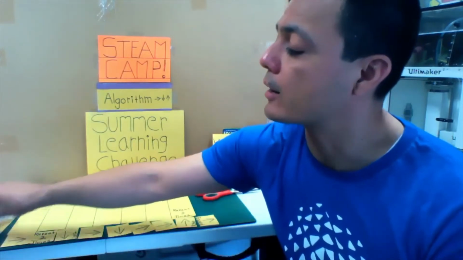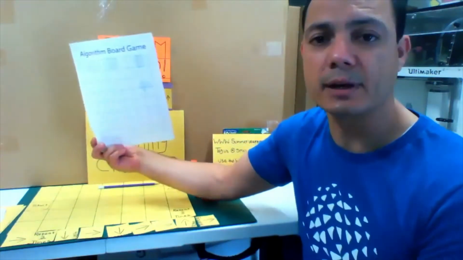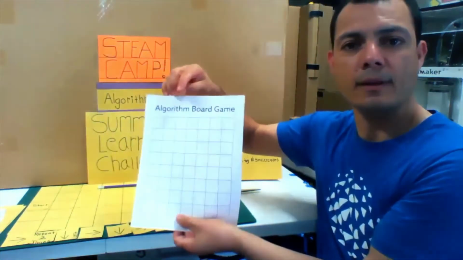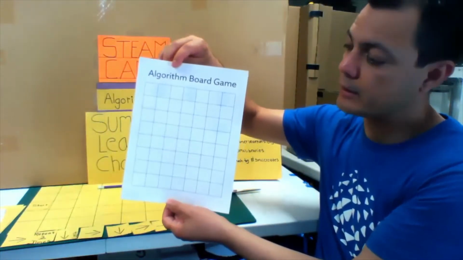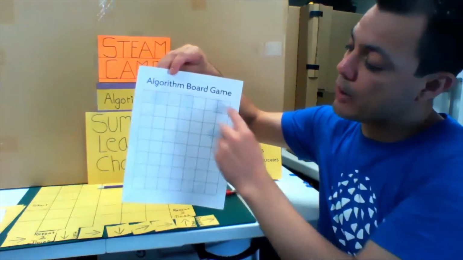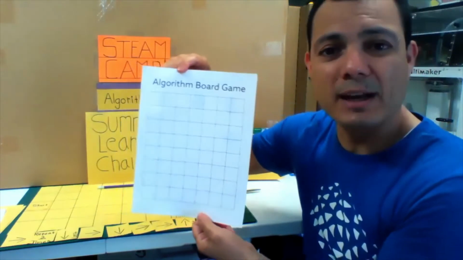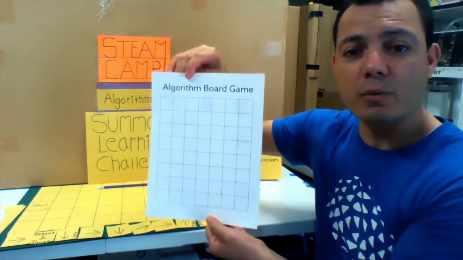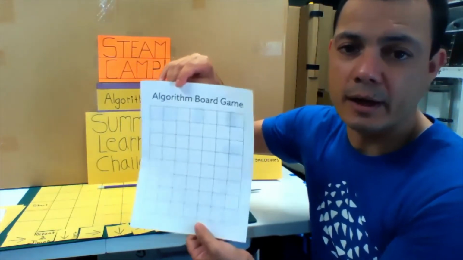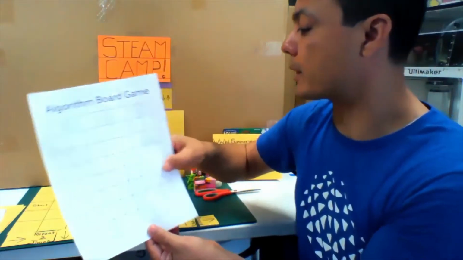What do we need today to start our project? We need an algorithm board, something like this. A board, which is just a square with smaller squares inside. And if you don't have something like this, you can create one with paper and a pencil or a marker.